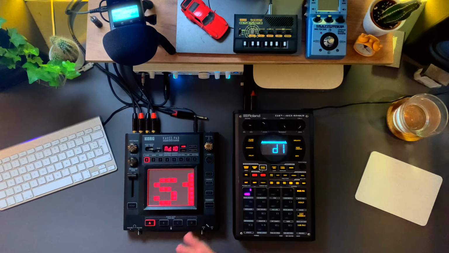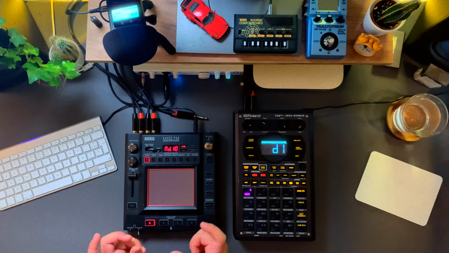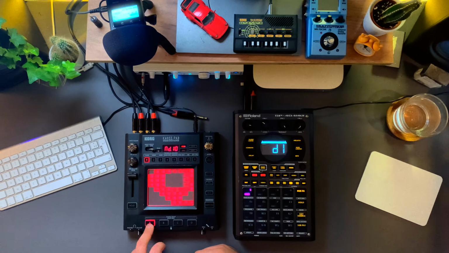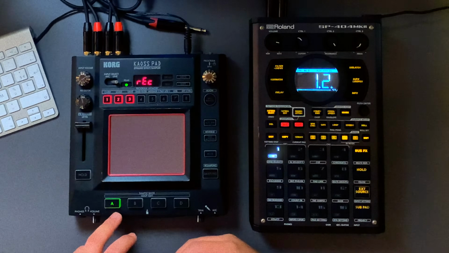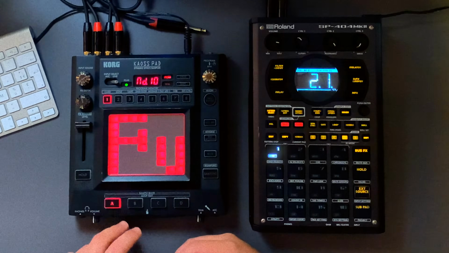Now there are a few ways, because this does looping by default, and it also does one shot. So this is a one shot that I just recorded, because I don't know if you've noticed, but when I did the recording, these lights were lighting up as I progressed through the 4 bars or the 8 bars.